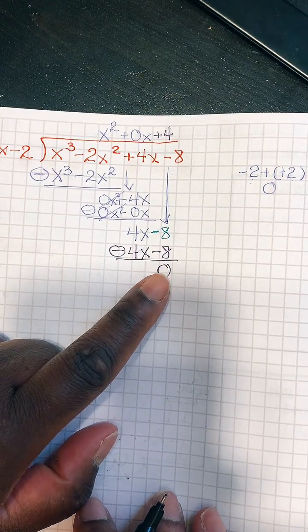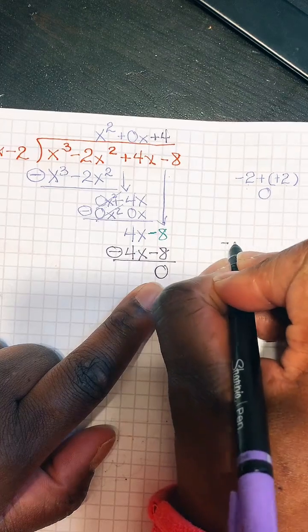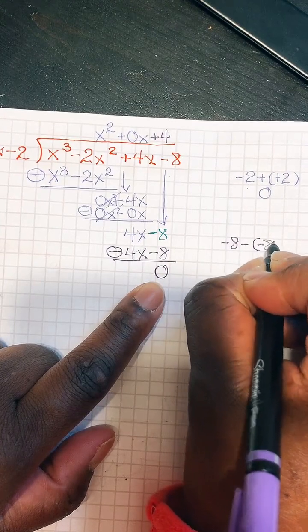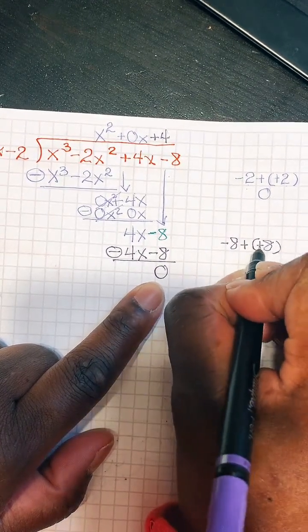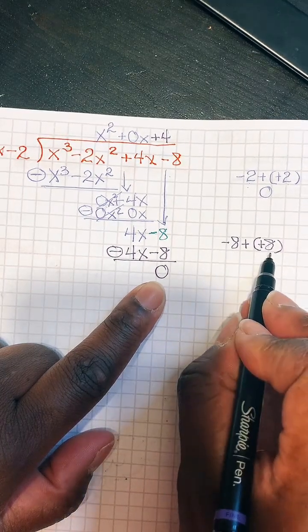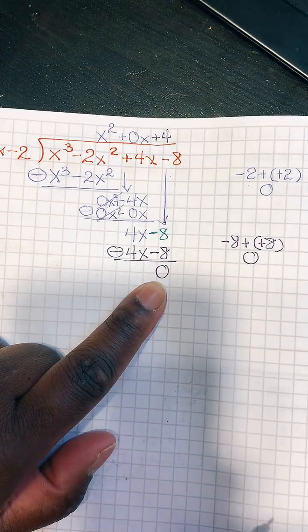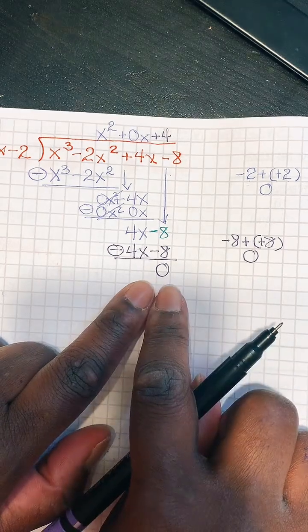It's not going to be 16, because remember we have negative 8 minus a negative 8. When you minus a negative, it turns positive. If you owe me $8 and then you paid me $8, we're even Steven. You do not owe me any money. So we do not have a remainder.